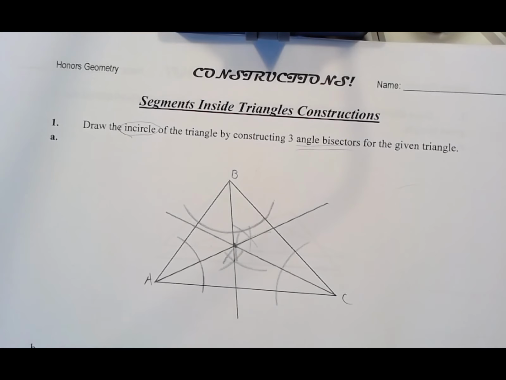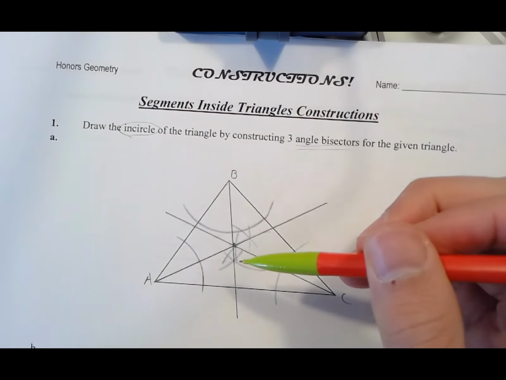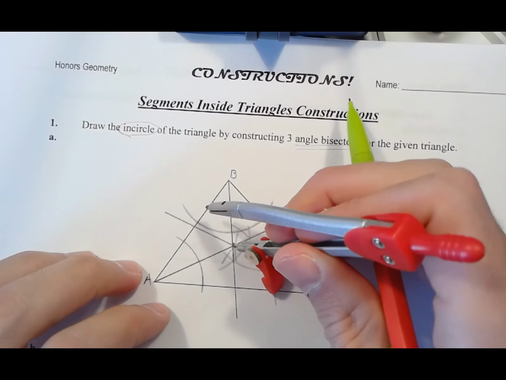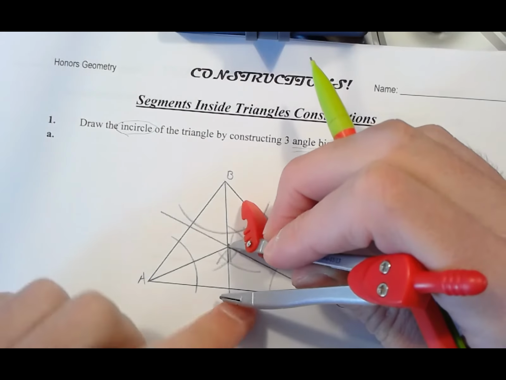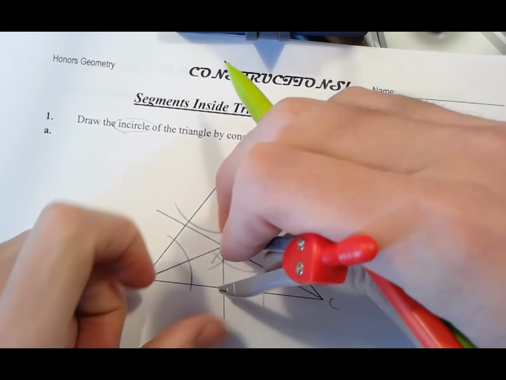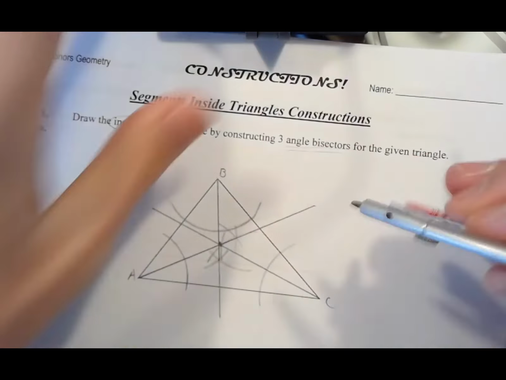So then to make your incircle, you start at this point where all 3 lines meet. Take your compass, set it on that point, and you take your pencil and put it perpendicular, straight down to one of your 3 sides of the triangle. Okay, and the better, move this a little bit.